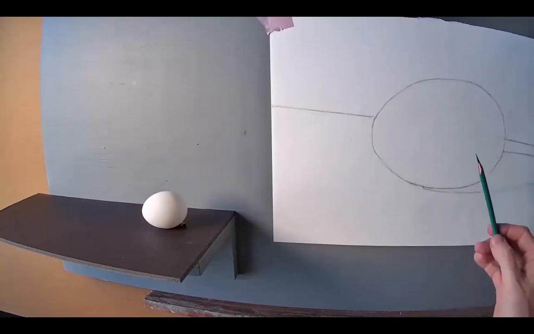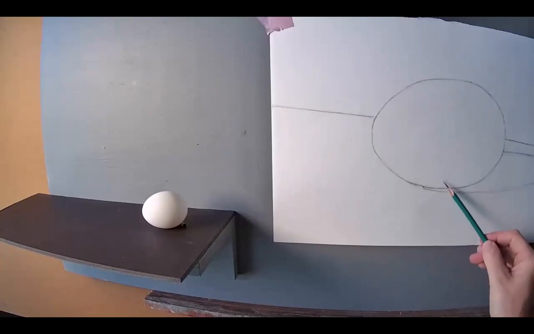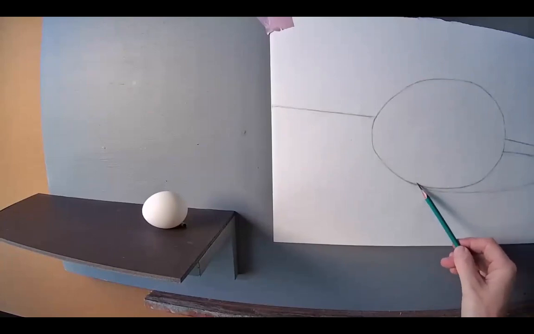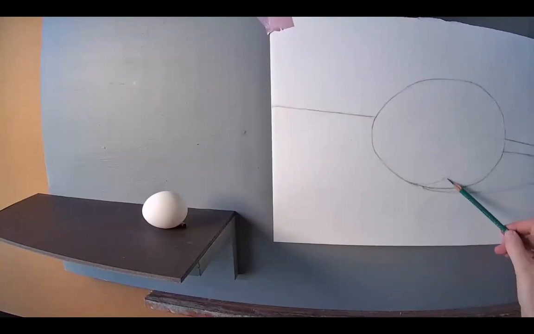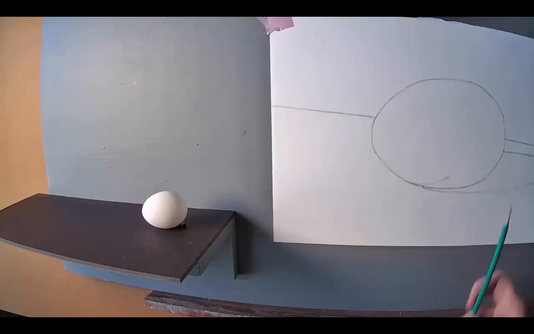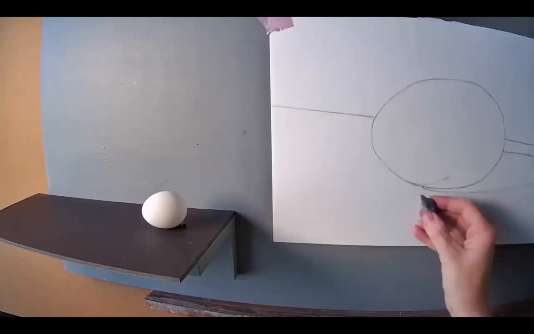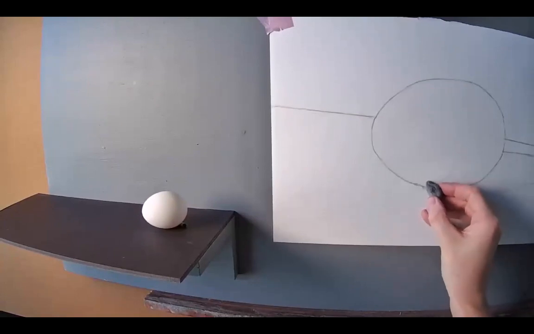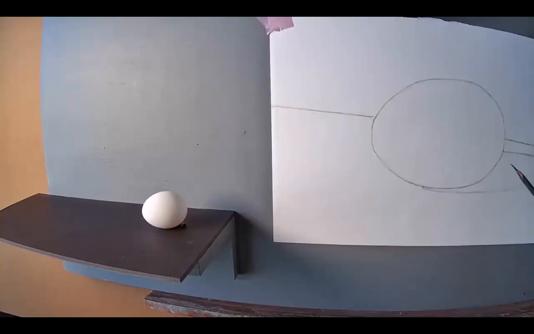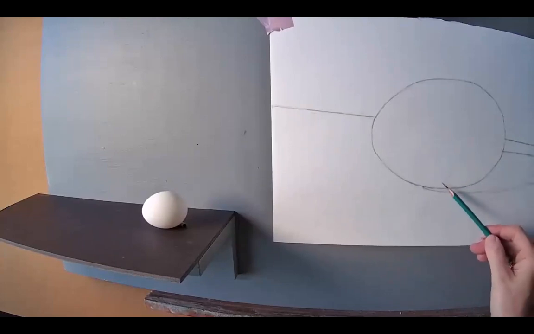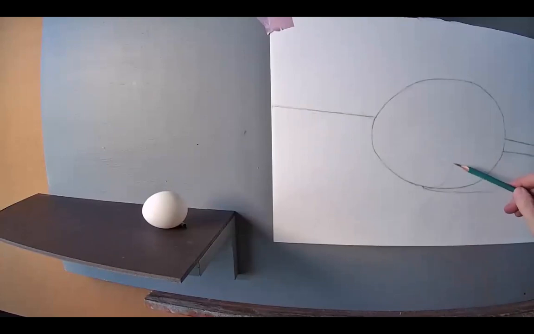If I really look carefully at the shadow edge, the shadow edge is crawling around the specifics of this organic form.